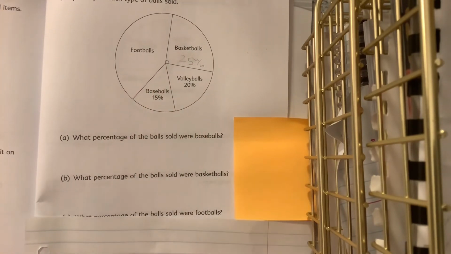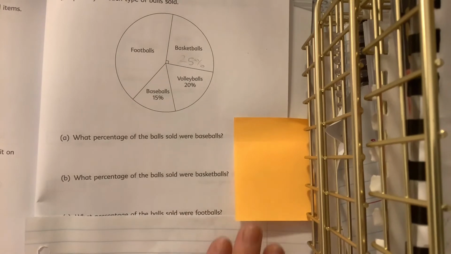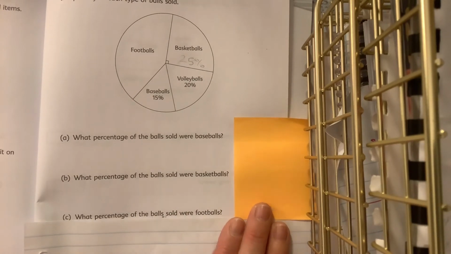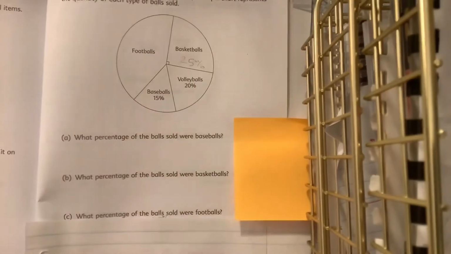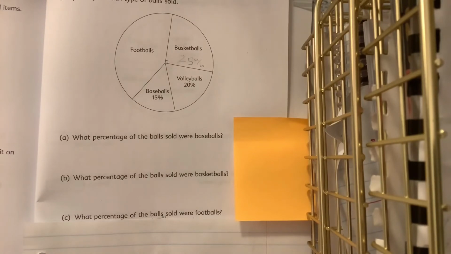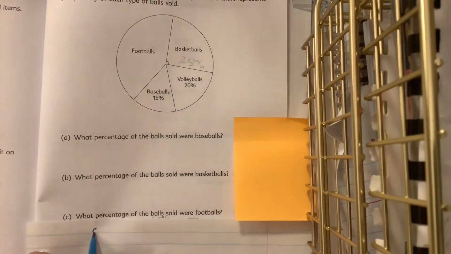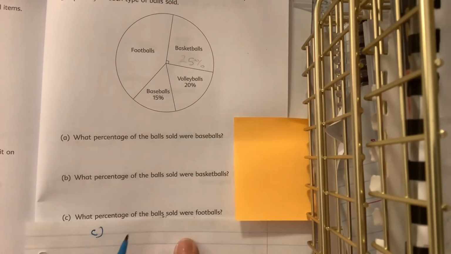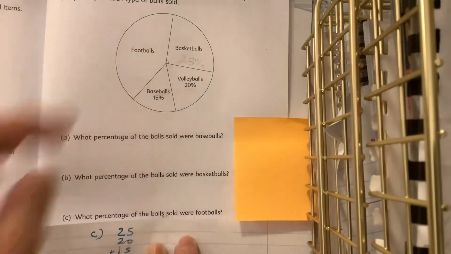What percentage of the balls sold were footballs? So this one gets a little bit harder, but we need to remember what about this entire pie chart? Yep, it adds up to 100%. And we have 3 known and 1 unknown, which is just what we want. So as we're looking at C, let's go ahead and add our known. We have these 3 known.